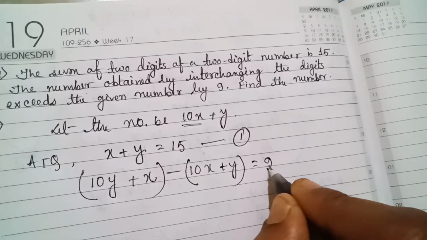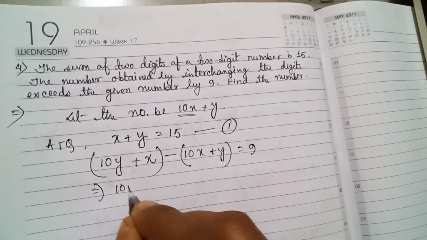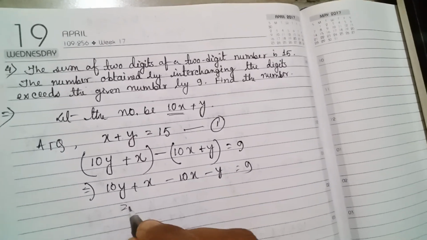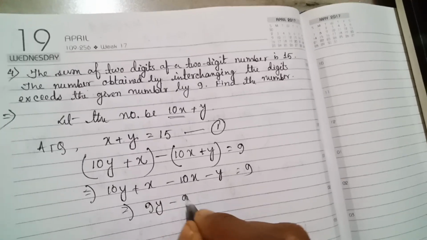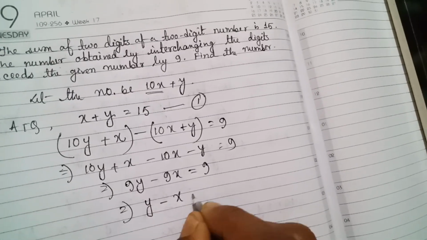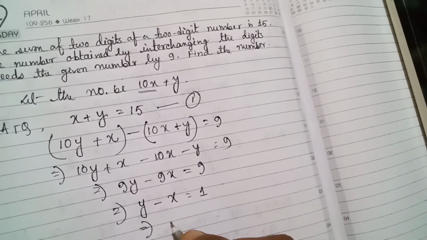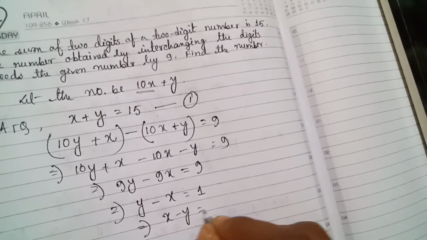That means equal to 9. If we simplify it, we will get 10y plus x minus 10x minus y equals 9. So from this we can write 9y minus 9x equals 9. And we can cancel 9 throughout. That means we can write y minus x equals 1. Or we can take x first, that means, or this side you can take. So x minus y equals minus 1. And this is number 2.